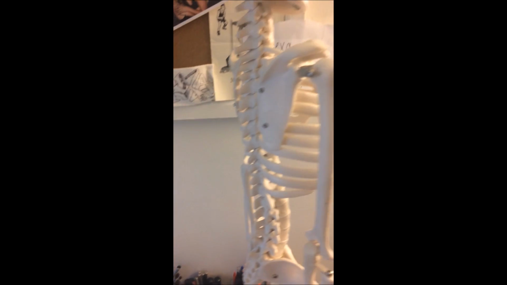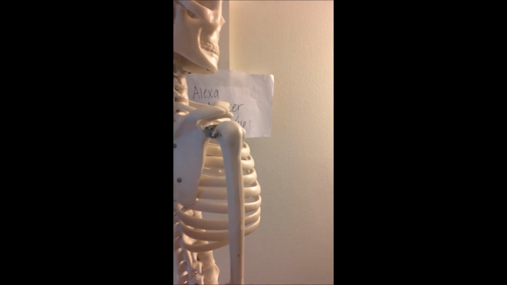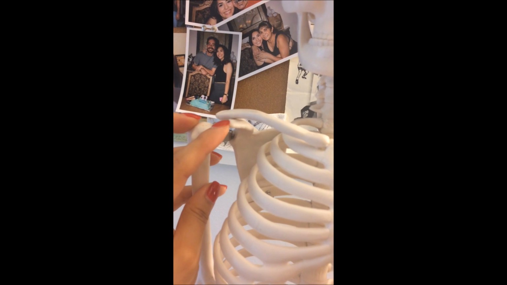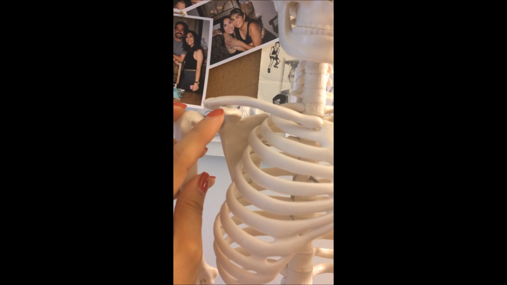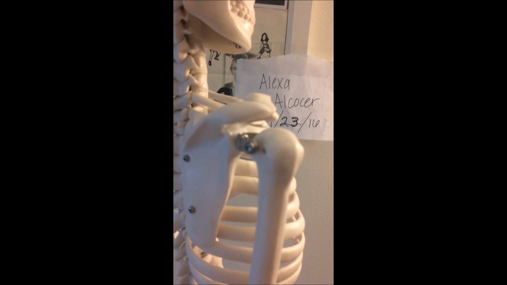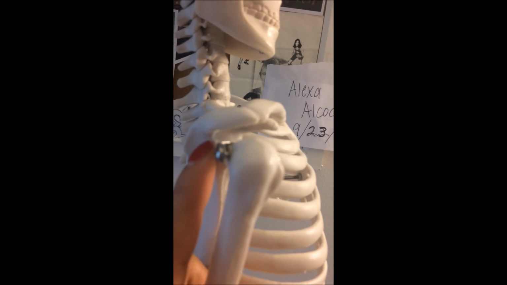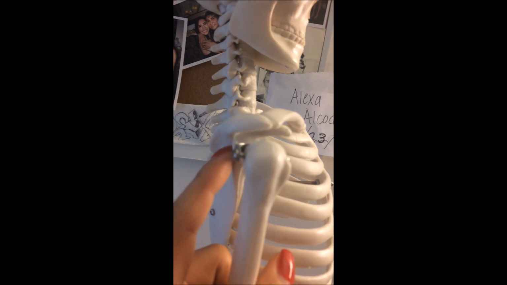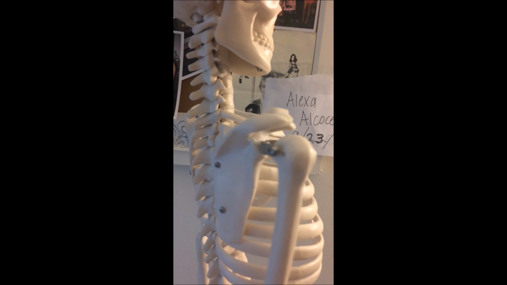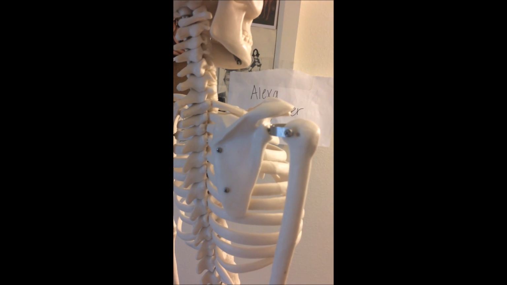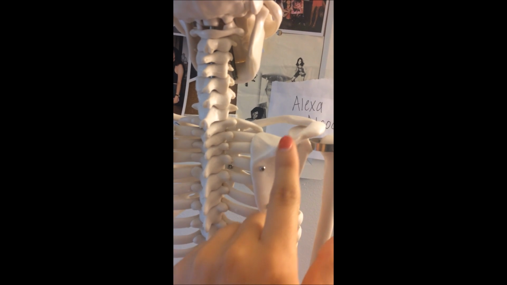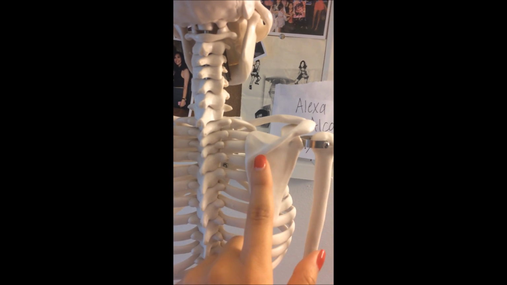Followed by this, we are going to point out the coracoid process, which is located right here. Following the coracoid process is the glenoid cavity, and the glenoid cavity is located right here and posterior to where the coracoid is located. We also have the spine of the scapula, which is this section of bone right here.